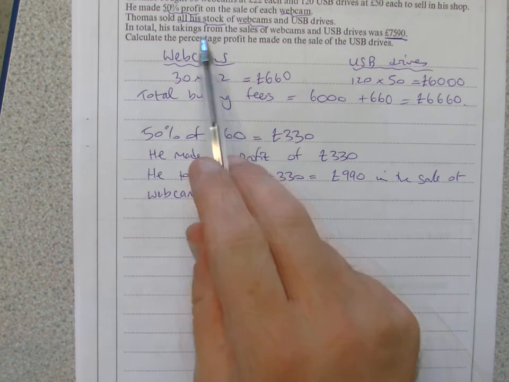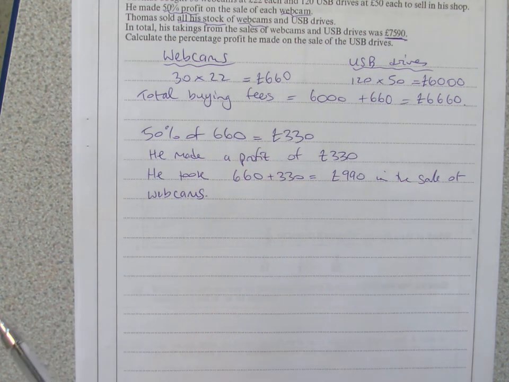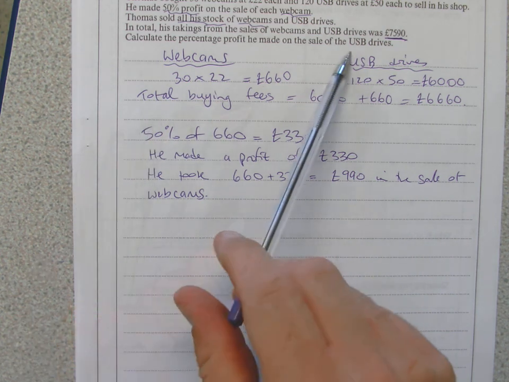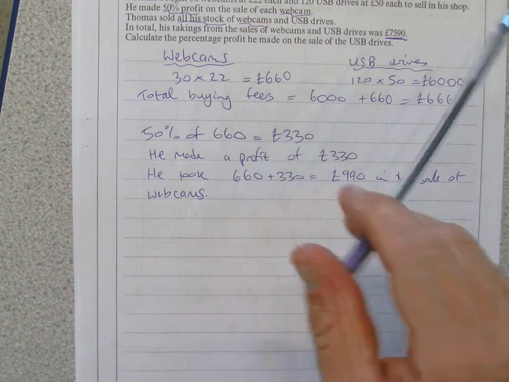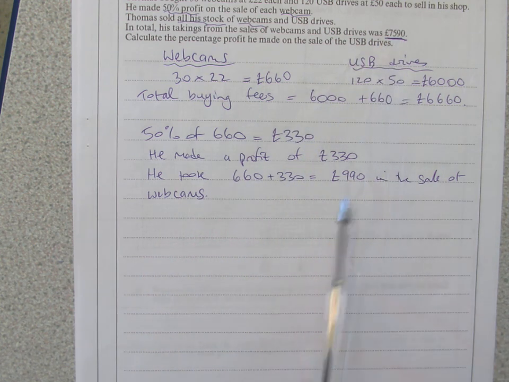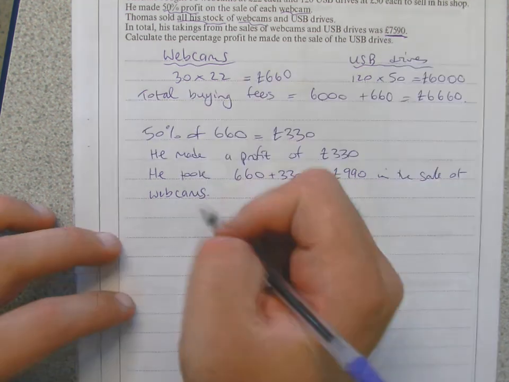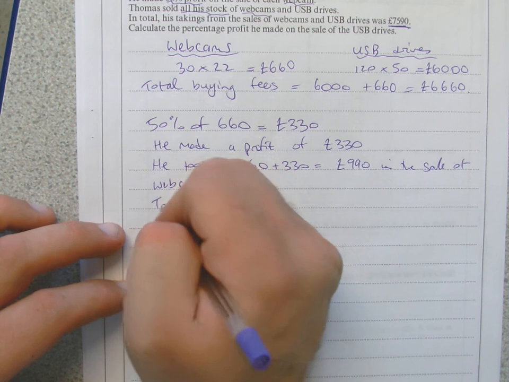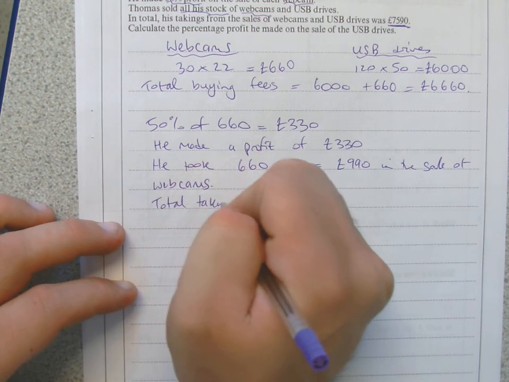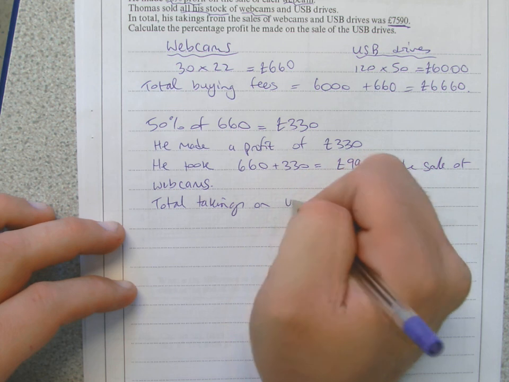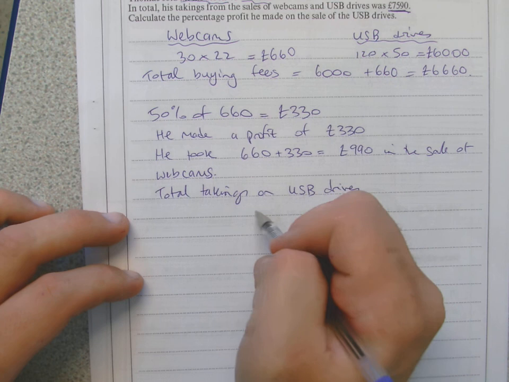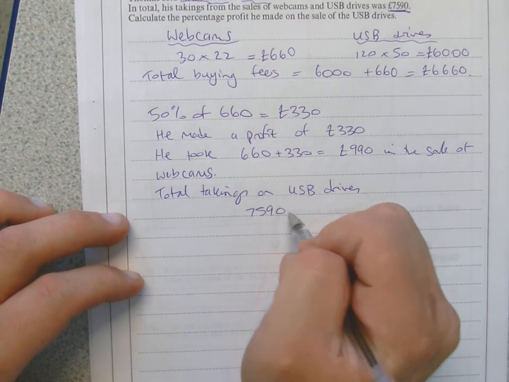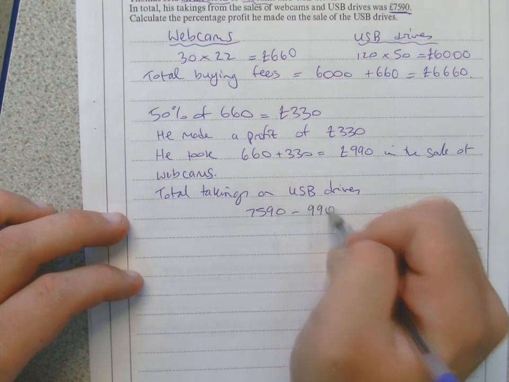Okay, now if you look here, his total takings was 7,590. So when it comes to USB drives, we can work out how much he took on the USB drives by obviously taking away the total of the webcams from this. So total takings on USB drives, okay, will be the 7,590 take away what he took for the webcams, which is 990.